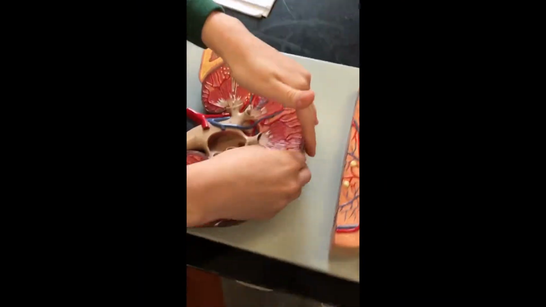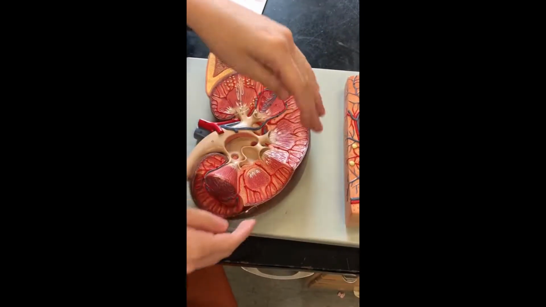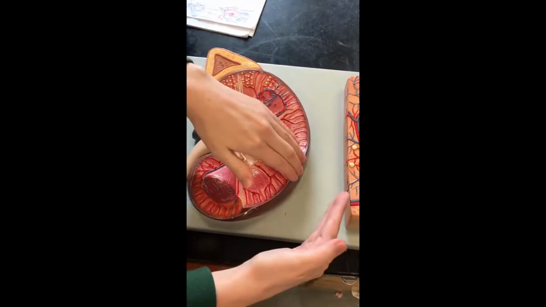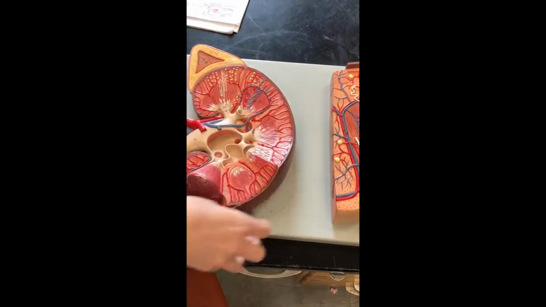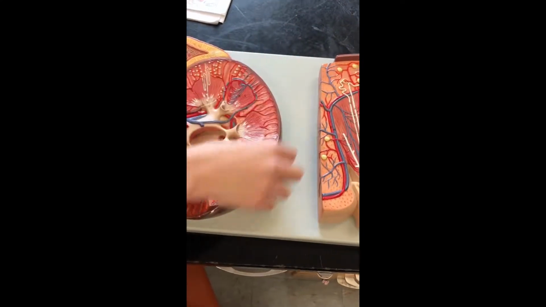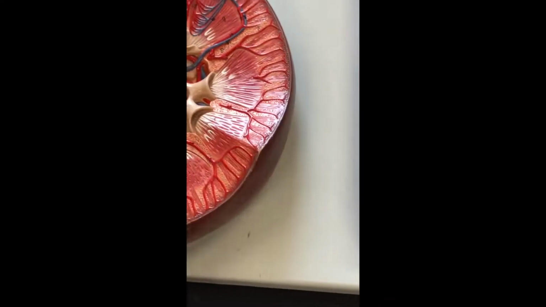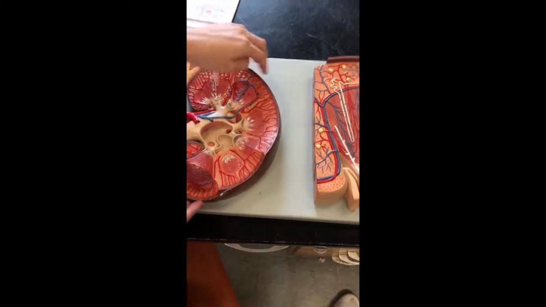So here we go again. We have right here our renal capsule. It surrounds the kidney. But in between the renal capsule and the renal fascia sits this fatty deposit, which is our adipose capsule. And it sits in between our renal capsule and our renal fascia.